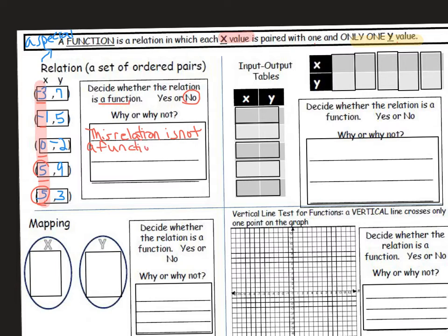But tell me why it is not. Because our definition says x elements can be paired only one time. And I'm going to say the x coordinate 5 is paired with more than one y value, paired with a 9 and a 3. So therefore, it goes against what the definition says. So this is an example of it not being a function.